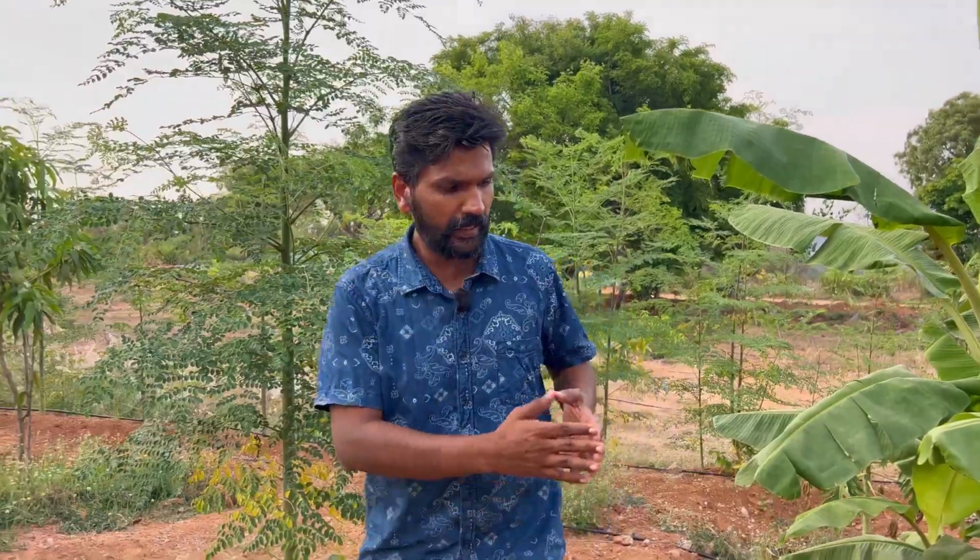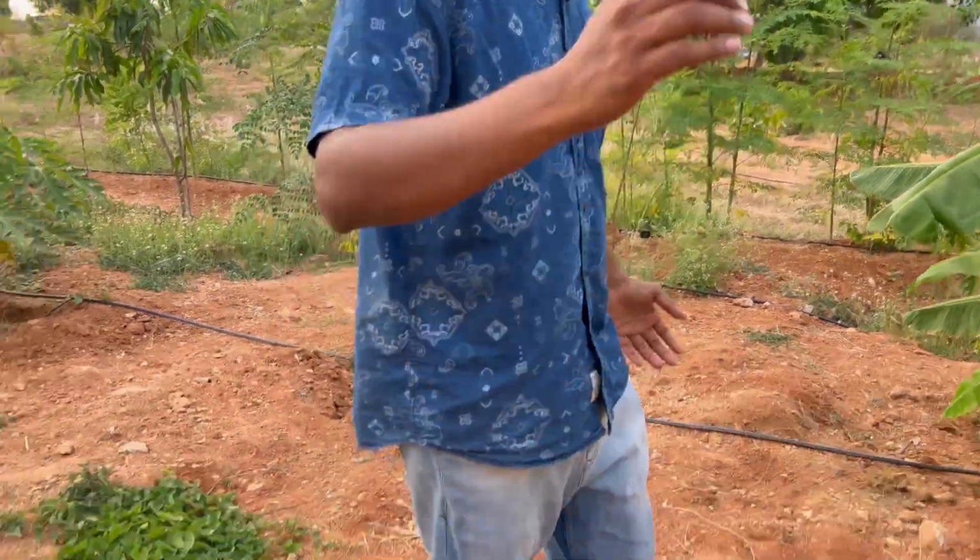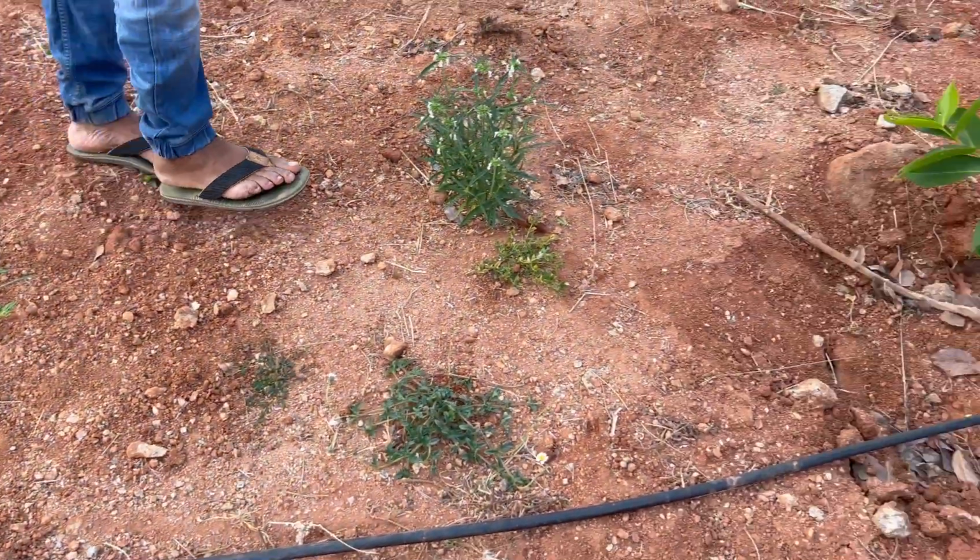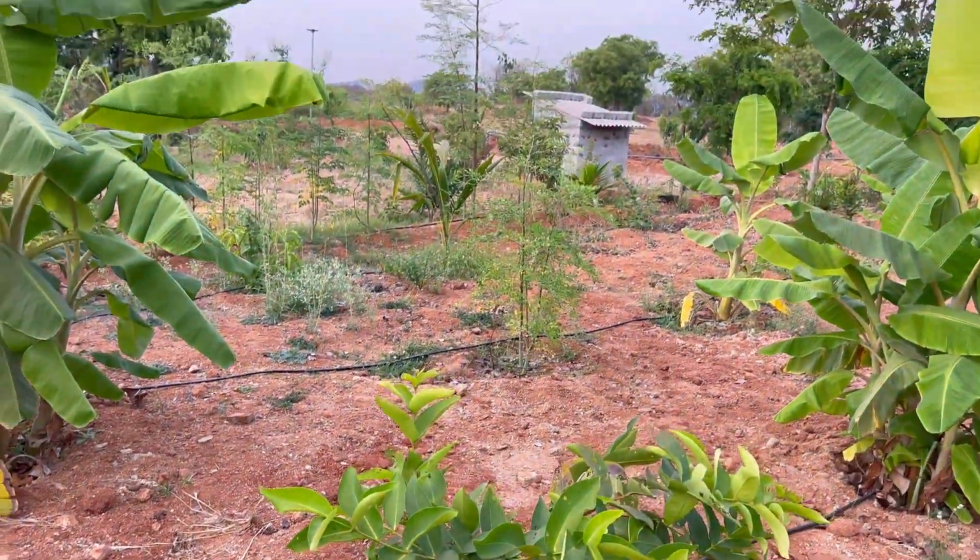I just enabled drip irrigation everywhere. I hardly pour some jivamrutham every 15-20 days. For that I need just 2 laborers, 2 women laborers, for 3-4 hours. If they spend that time, they can easily do it. So there is no big maintenance cost here.